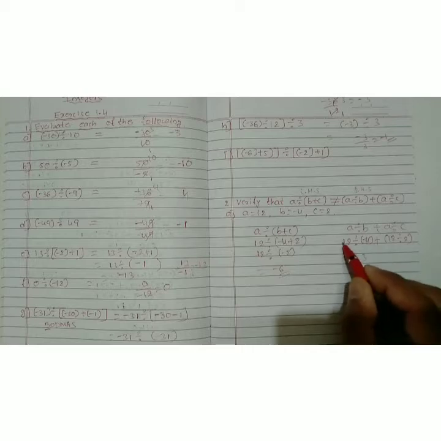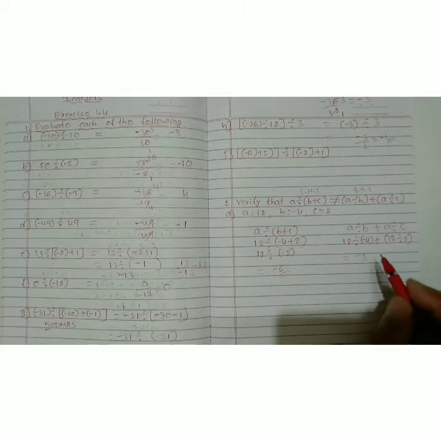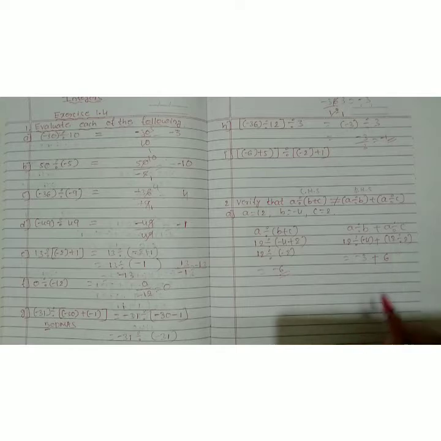Minus 3, why? It has different signs here. One is plus and one is minus, so it's minus 3. And see here, 12 divided by 2 is simply both positive integers, so it is 6. So minus 3 plus 6 is what? The answer is 3. So here is LHS equal to RHS? No. Here LHS is not equal to RHS. Hence, we proved it.